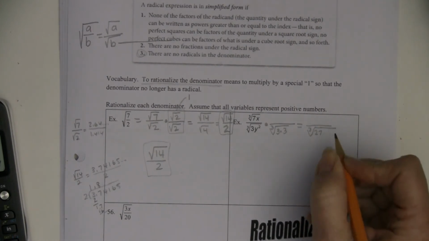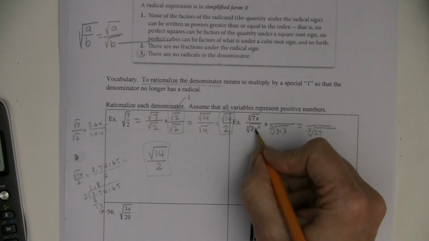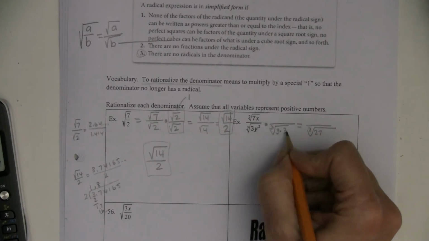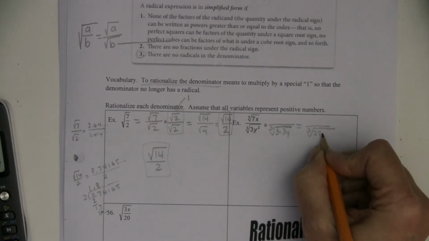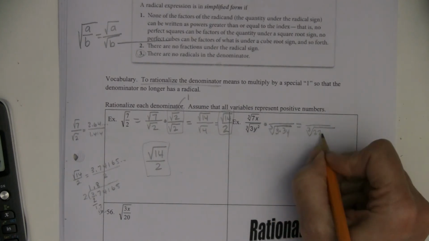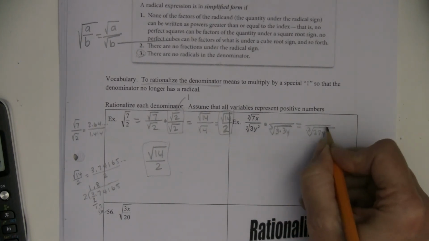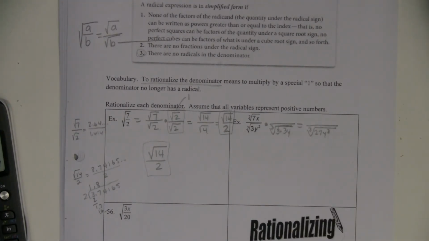Now I'm going to have to work on my x's, my y's as well. I have 2 y's, and to make a perfect cube root, I need 3 y's. So I already have 2, so I need 1 more. So when I put one more here, then I'm going to have over here, when I multiply them together, y to the second times y will be y to the third. And I've created in the denominator something that is a perfect cube by building it, right?